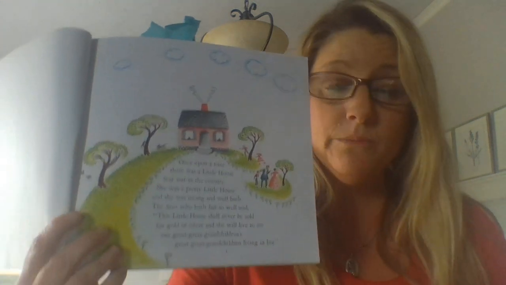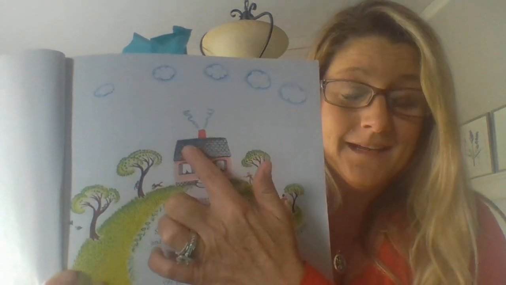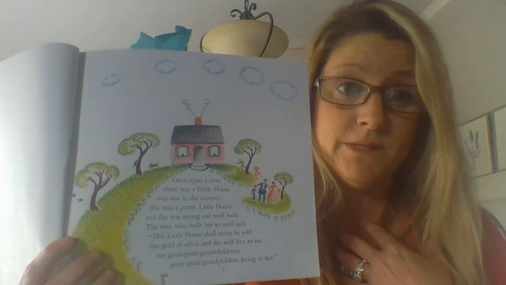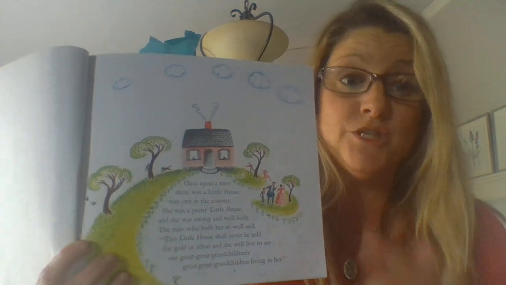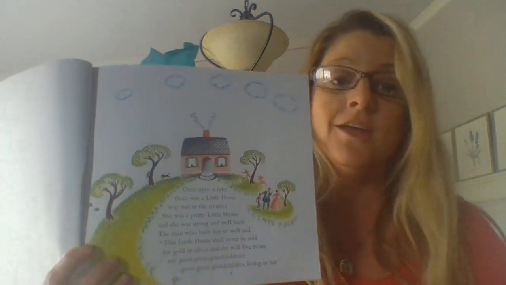Because the most important thing in the story needs to be the biggest and it needs to be in the middle, so your eyes are drawn to the middle. What's the first thing you see when you look at this page? The house, yeah, because it's the most important thing.